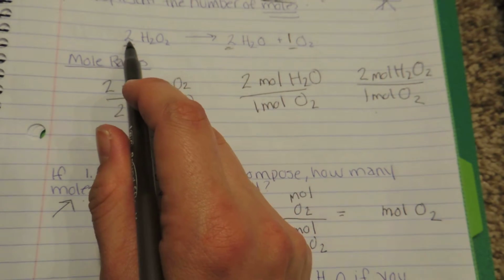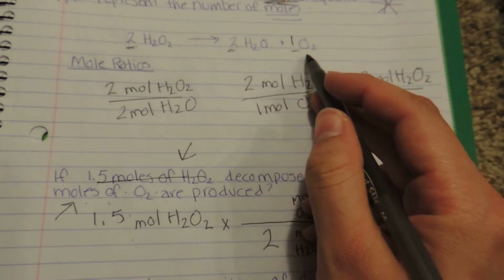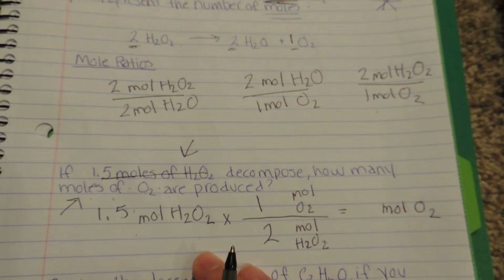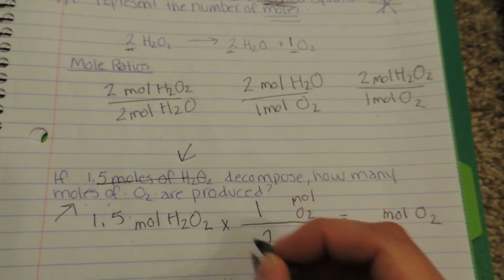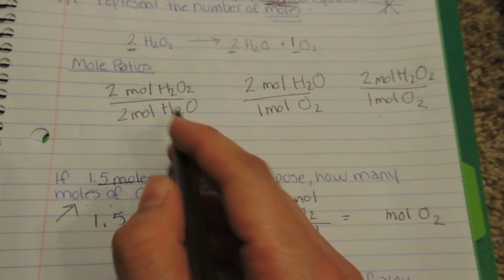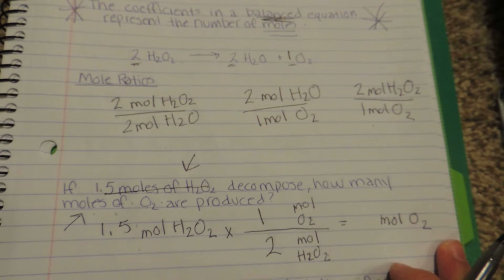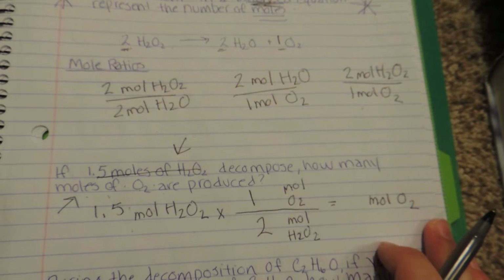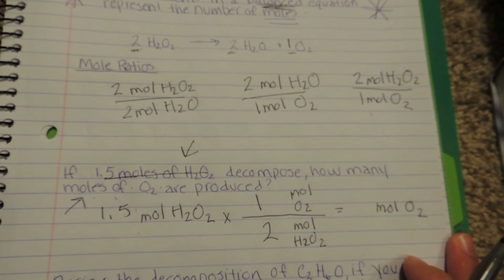So go look. I have a 2 in front of the H2O2, that represents moles of H2O2, and I have a 1 in front of the O2. Essentially, I use a balanced equation to get my mole to mole ratio. That is what makes balanced equations so powerful, is they can relate amounts of different things to each other. The periodic table can't do that.